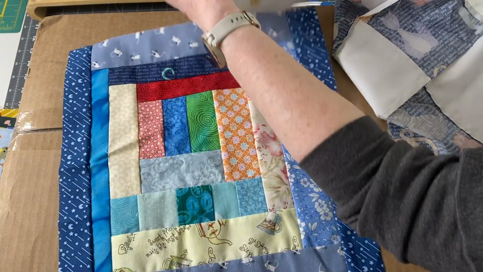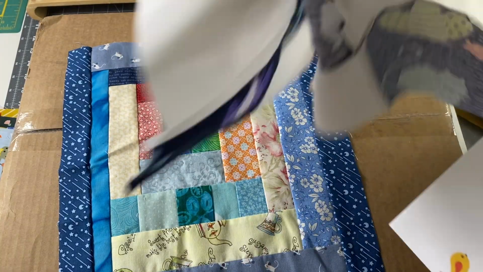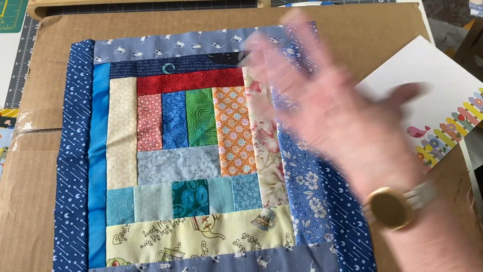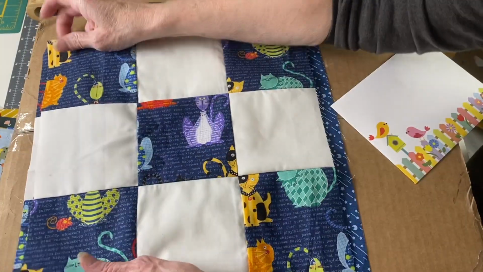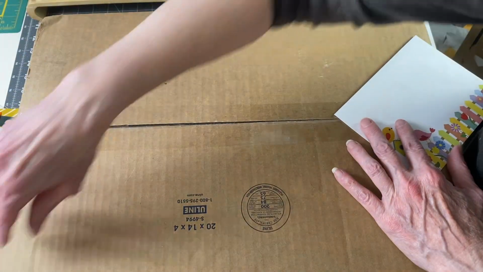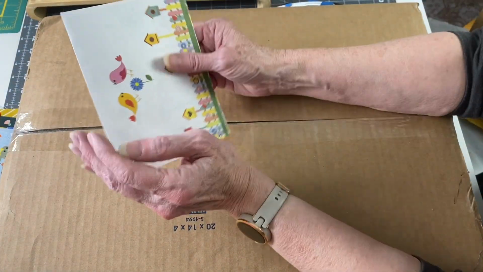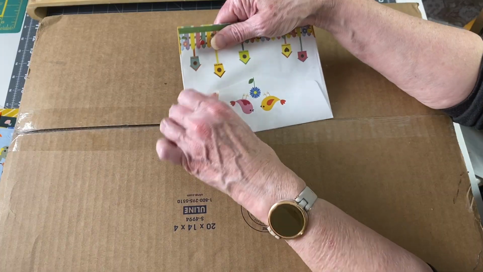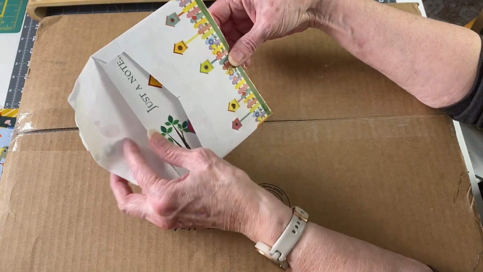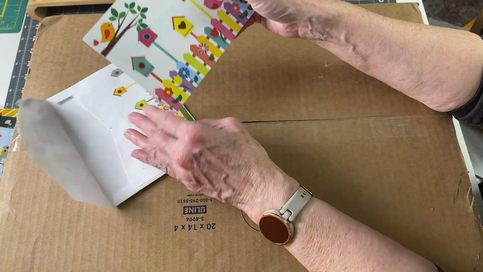Awesome. Oh, there was an envelope with it. Let me see what that says. I'm pretty sure that's going to go with the other log cabin grouping. What a wonderful donation. Just a note. How sweet is that?